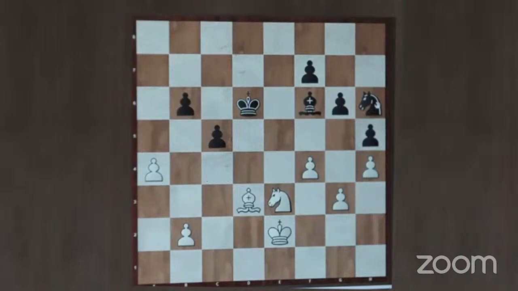He plays bishop d3. Now this is another very important decision which Carlsen made. It doesn't change the assessment of the position. The position probably is still equal or maybe slightly better for white, but definitely nowhere close to a winning advantage yet. But what does he do?